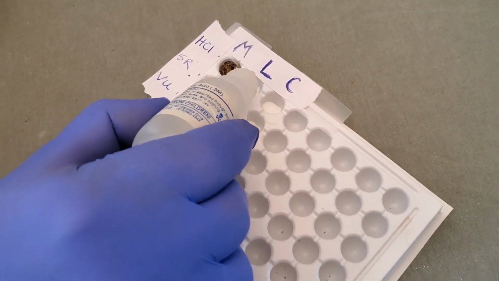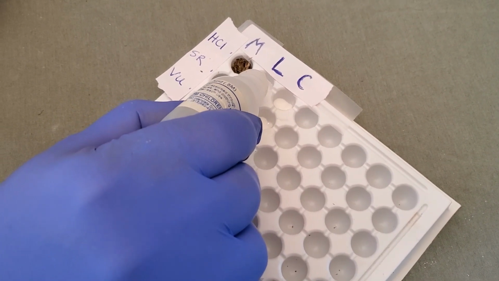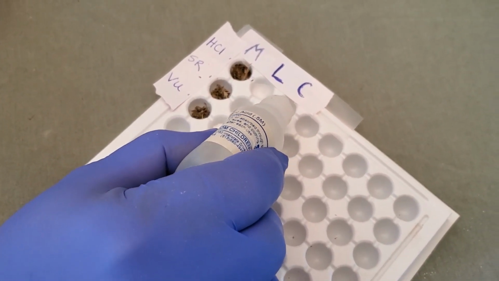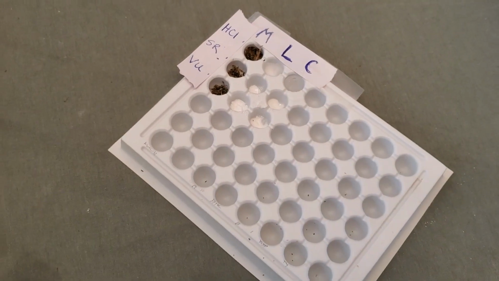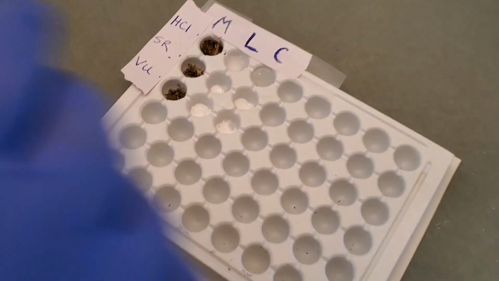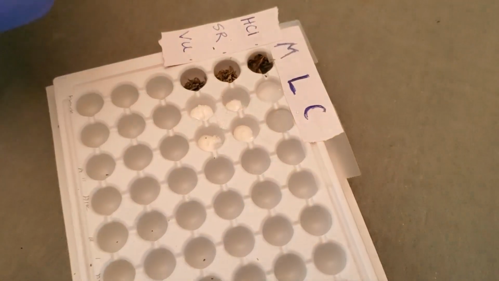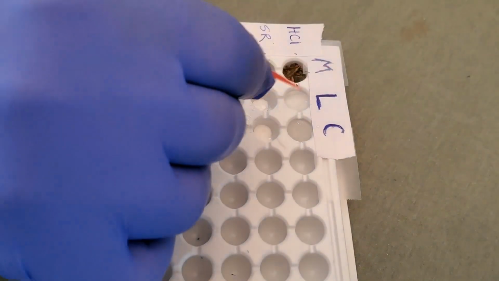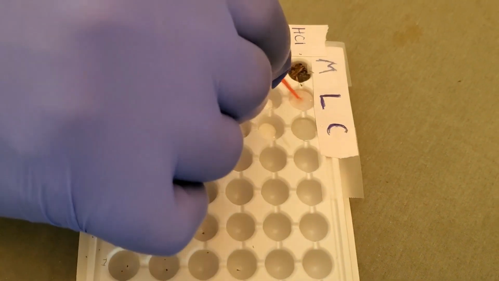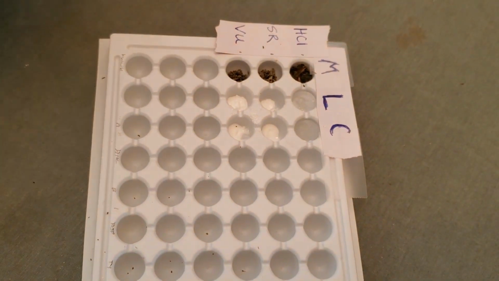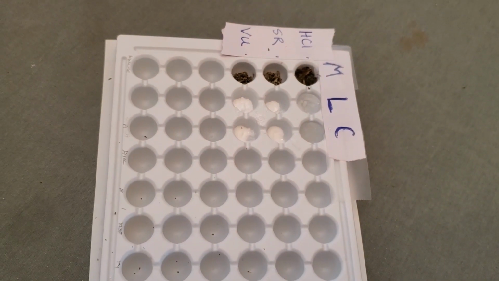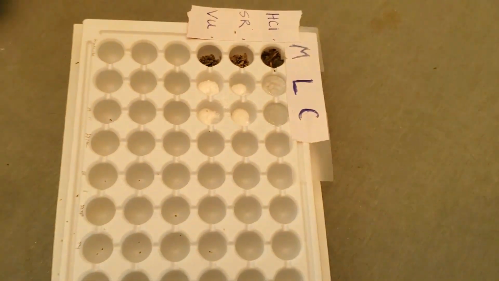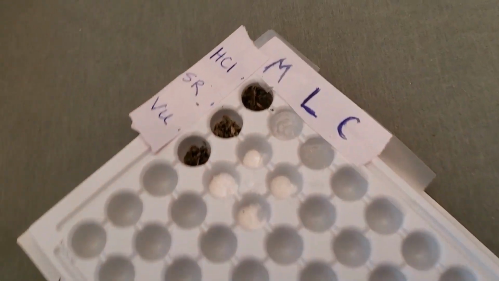A couple drops of the hydrochloric on the marijuana, a couple drops on the LSD, and finally on the cocaine. I'm going to use another stir and see if there's anything going on there, a different stir for each one in order to avoid any kind of contamination. Okay, so please write your observations in there.